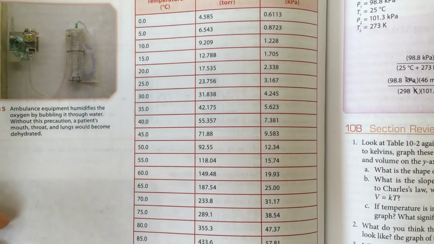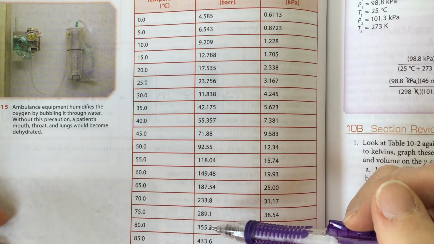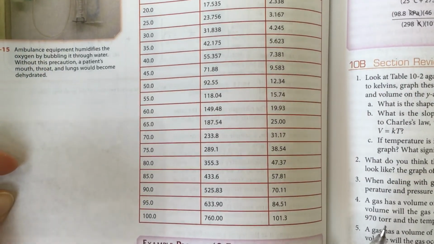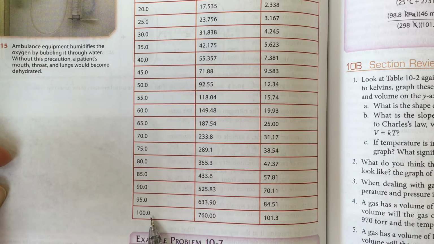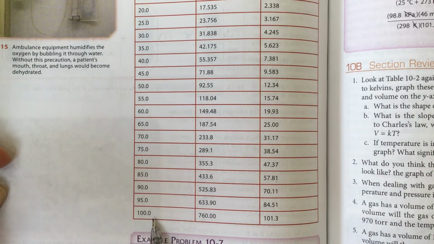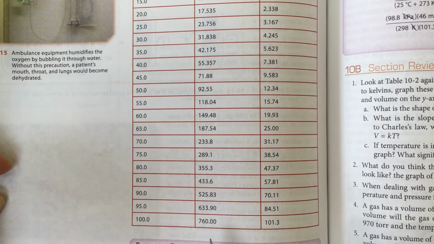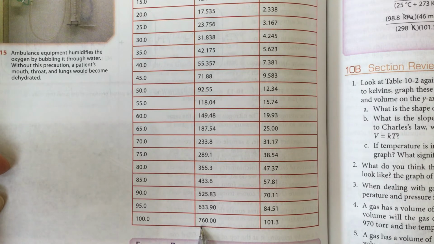And we can see that as the temperature goes up, the vapor pressure goes up. You will see that trend going up to 100 degrees Celsius. What happens at 100 degrees Celsius? Water boils. And so we see that at 100 degrees Celsius, the vapor pressure is 760 torr.